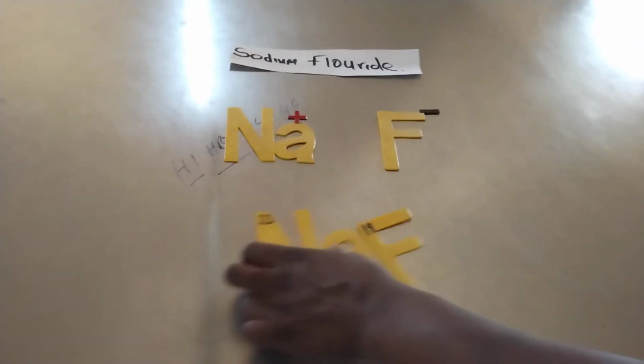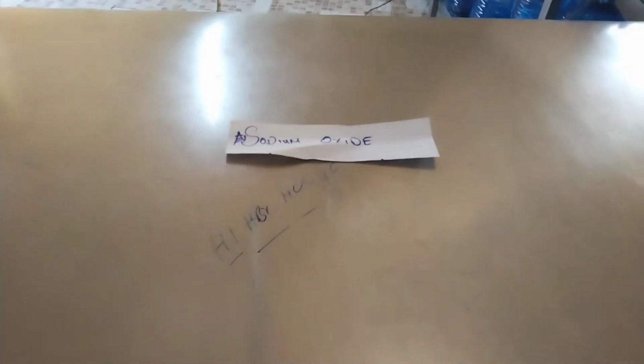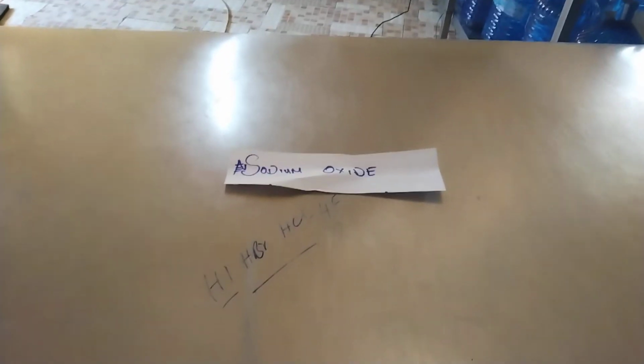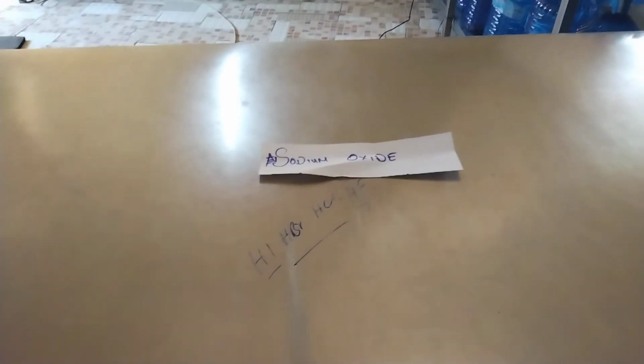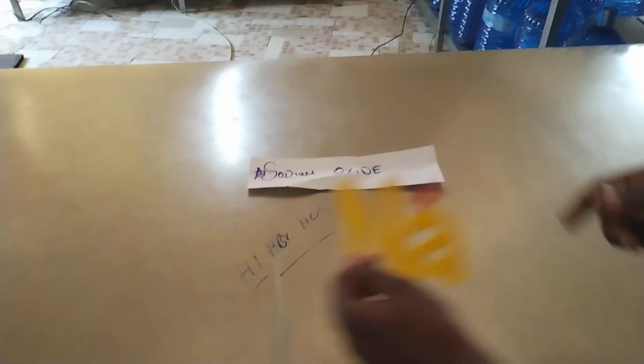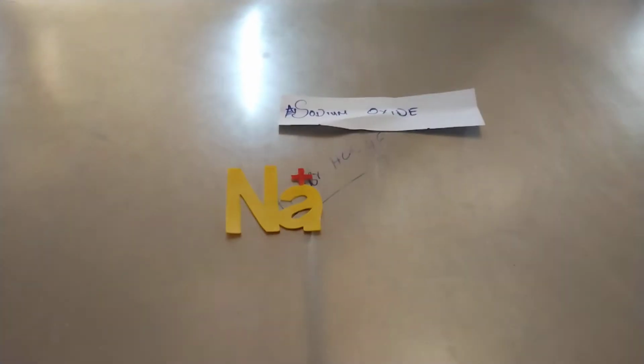Now let us look at our next compound, which is sodium oxide. This one is formed between sodium, which is in group 1, so it loses 1 electron in the outermost energy level to have a stable electronic configuration, so it has a positive 1. Then we have oxygen, which is in group number 6.